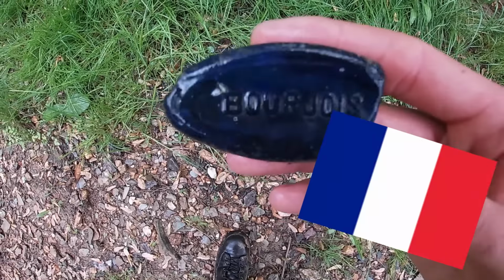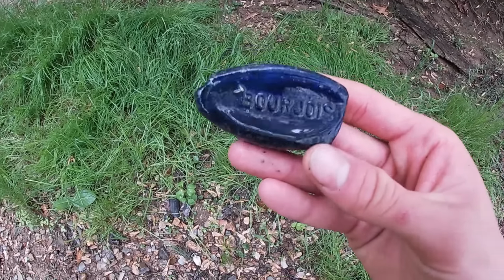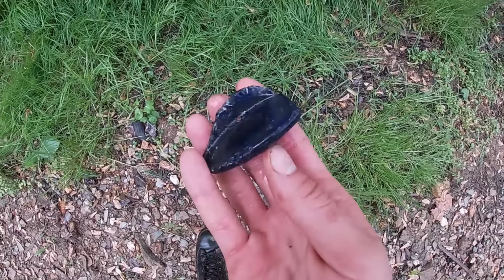Here's a cool little bottle bottom. In English, it says Bower Joyce, but I know it's a French word that I can't pronounce. I don't speak French.